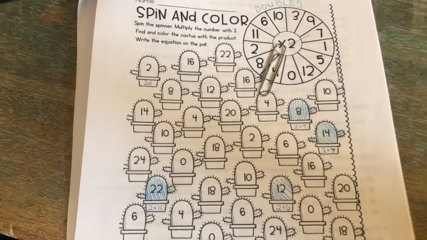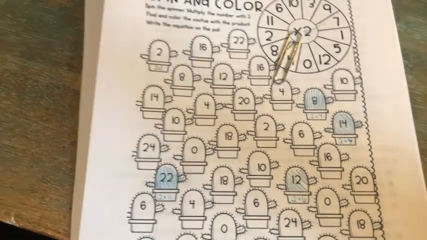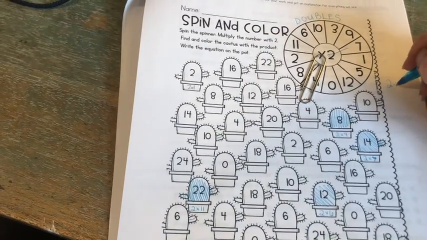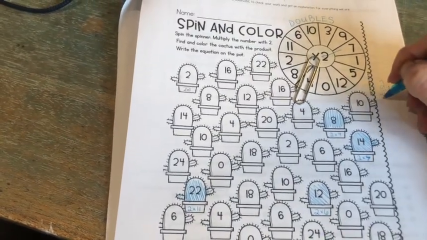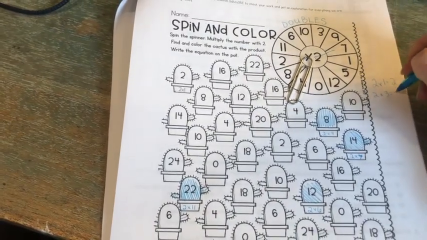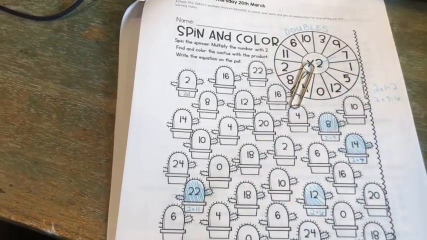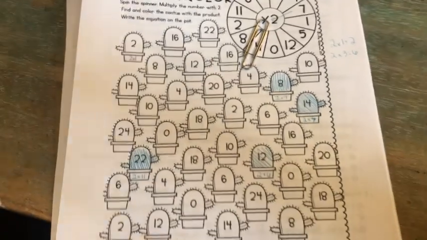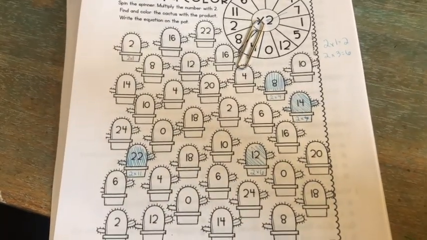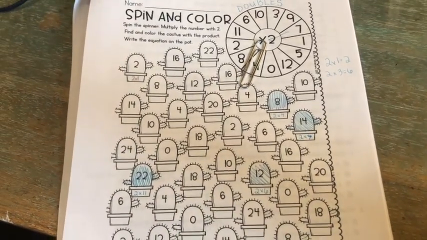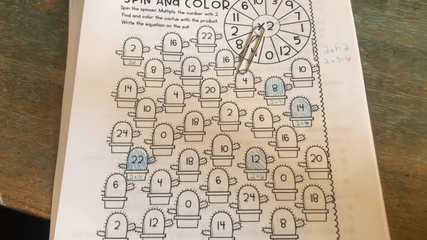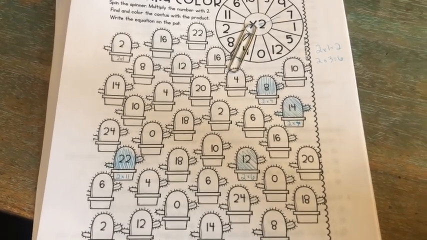If you'd like to practice your 2 times table, you could also practice writing them out. So 2 times 1 equals 2. 2 times 3 equals 6. Write out all sorts of different equations and practice them because that'll make it easier when we come to use our facts. If you know your 2 times tables already, that's one less thing that you have to memorize.